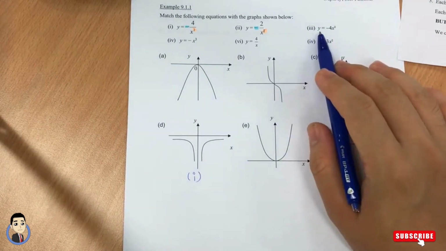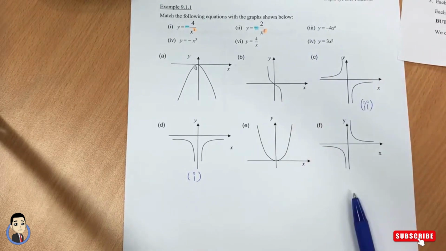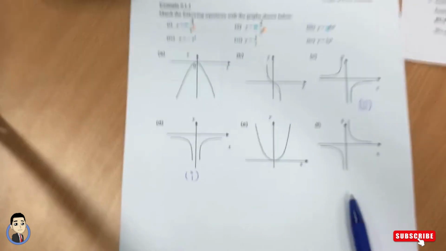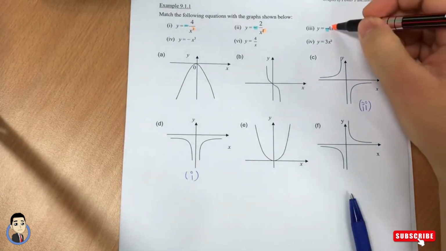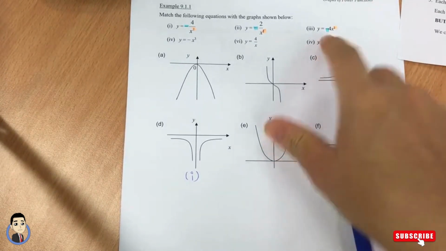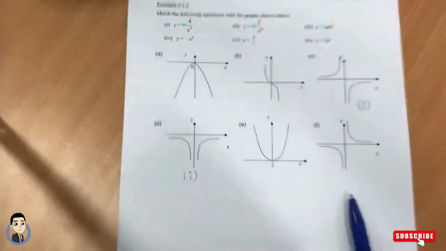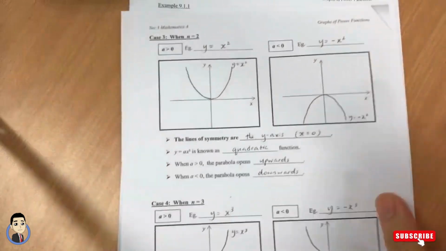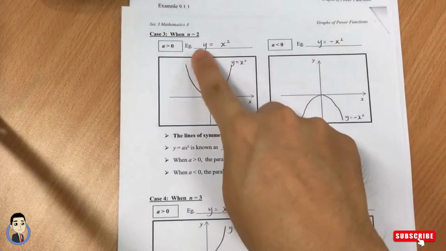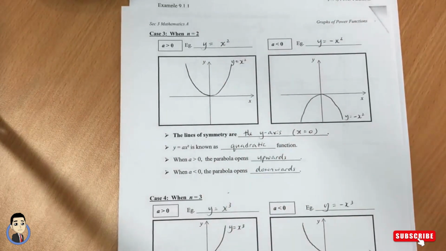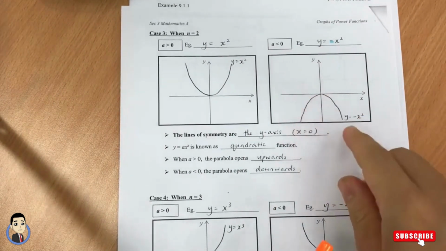Part 3. Y equals to negative 4x power 2. This relates back to chapter 8, so an x square graph. If you notice on page 2 of the notes, x square graph, positive x square, a U shape, negative x square, an N-shaped graph.